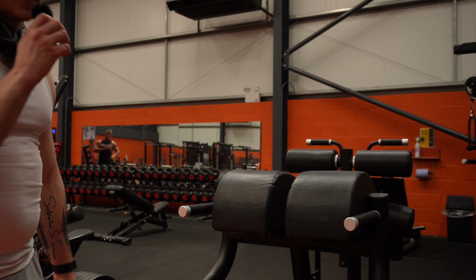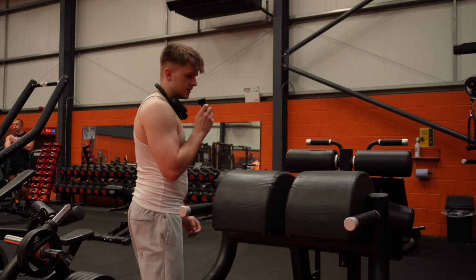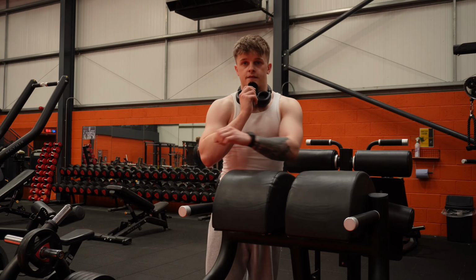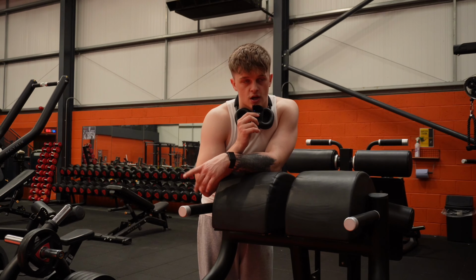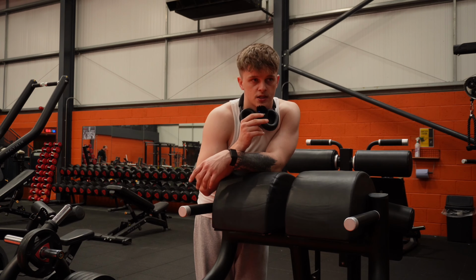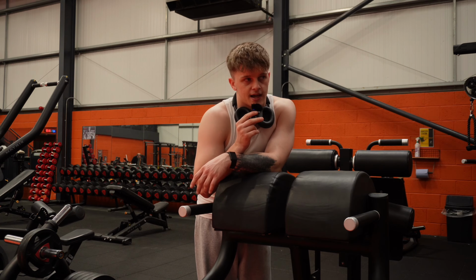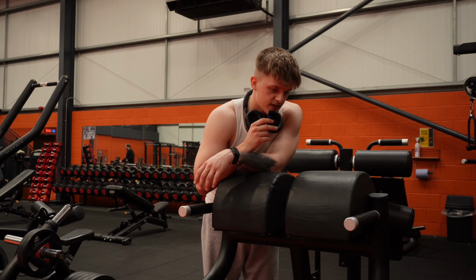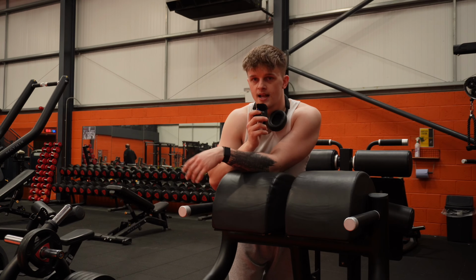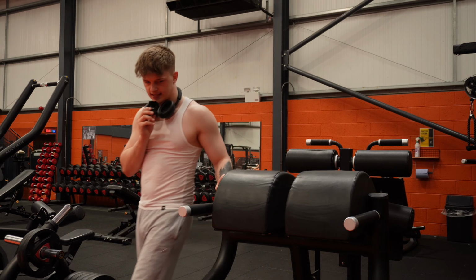Right, as always, fantastic hamstring exercise. If you didn't already know, the hamstrings are biarticular, so they cross your knee and your hips. So they work equally as effectively through hip extension and knee flexion. So if you are confused about that, now you know. So let's do these sets.